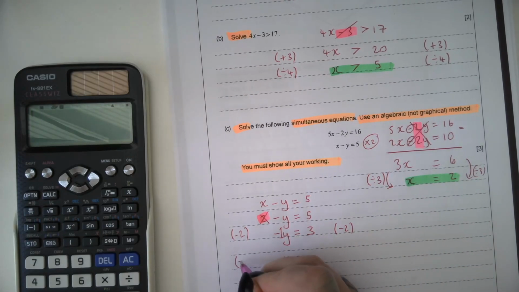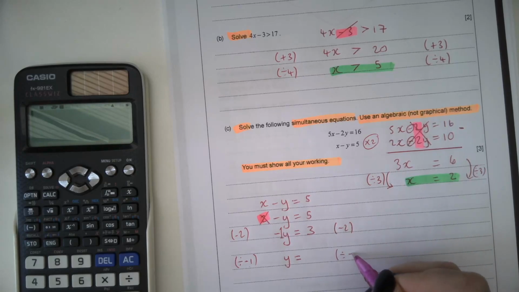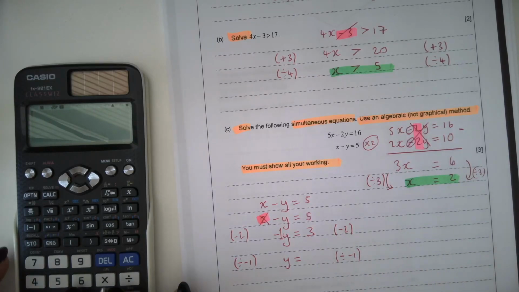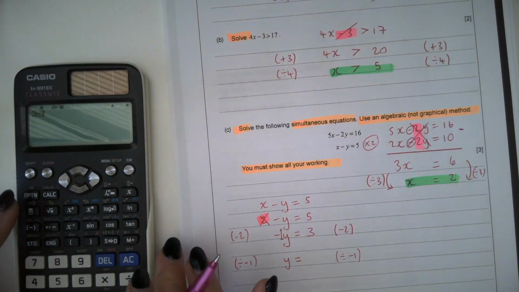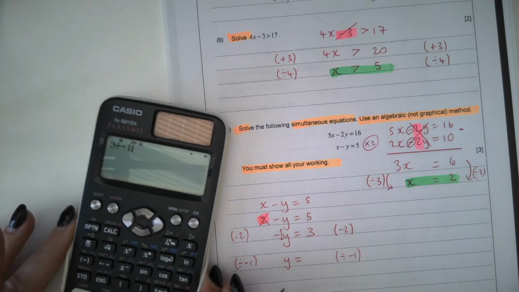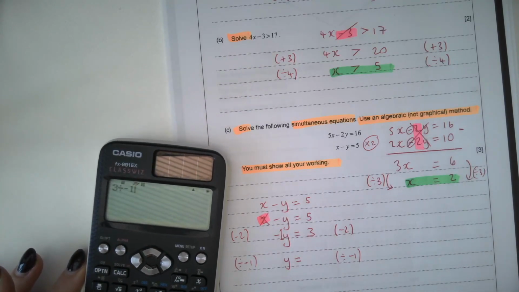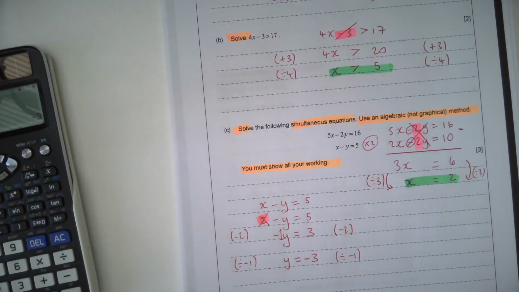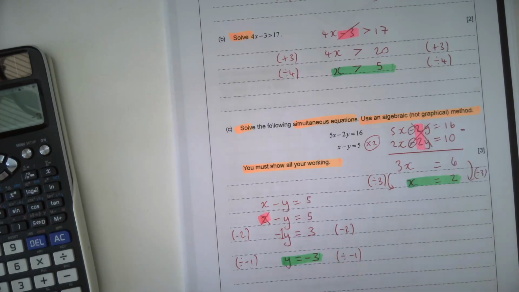So what we need to do is divide by negative 1 to do the inverse. So negative 1y divided by negative 1 is y. But we need to do the same on the right-hand side. So 3 divided by negative 1. If you're not sure, do this on your calculator, guys, because it's easy to make a mistake with negatives. So 3 divided by negative 1 is negative 3. So y is negative 3. I'm going to highlight that because we don't have a separate answer line for those.